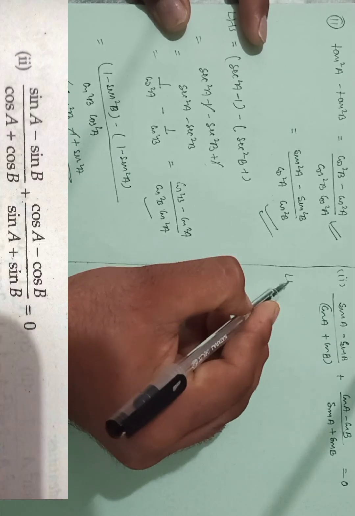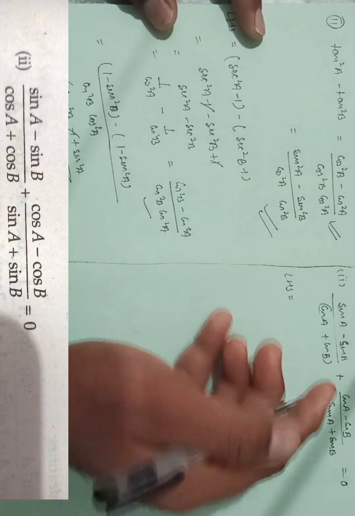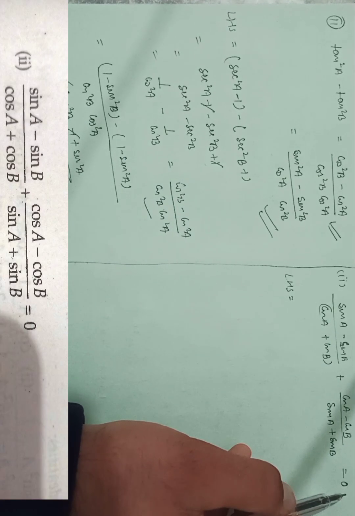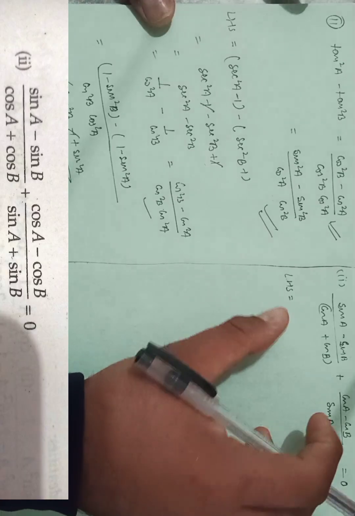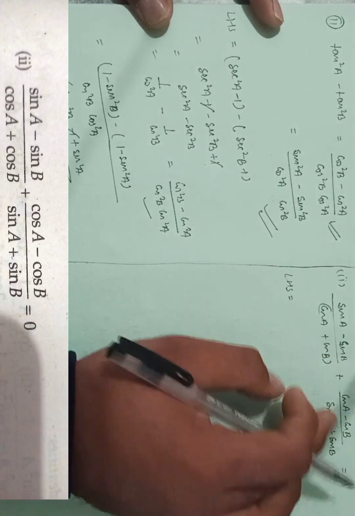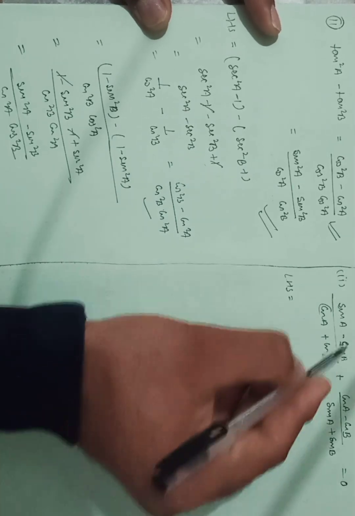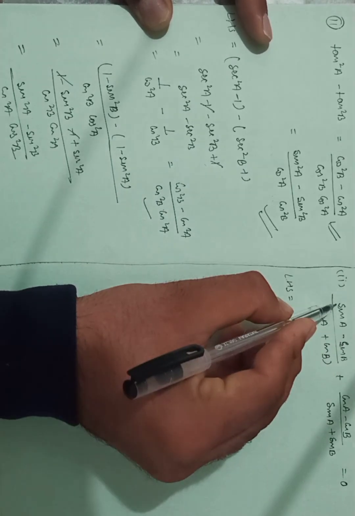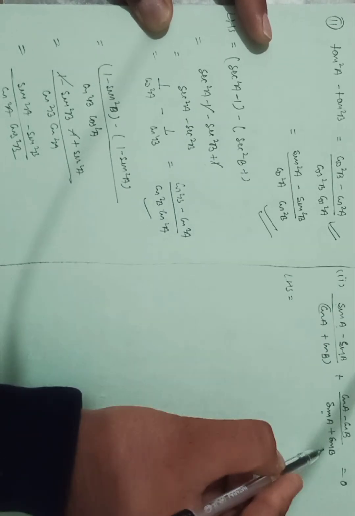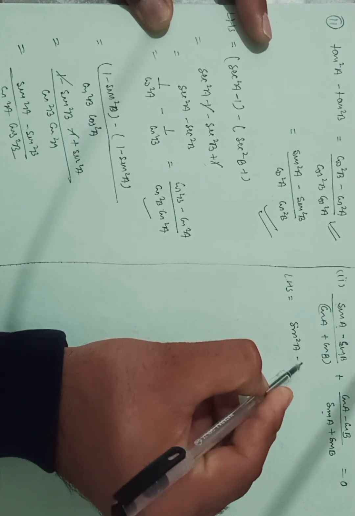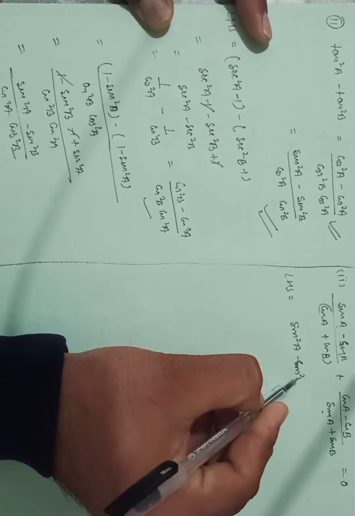So by taking the left hand side, I'll solve this and get 0. This will be multiplied by this one, so this is a minus b and this is a plus b, so it will become a square minus b square.